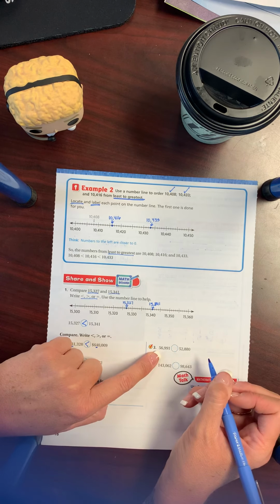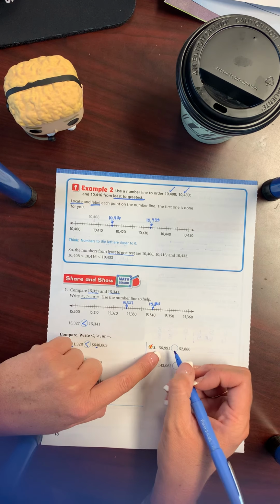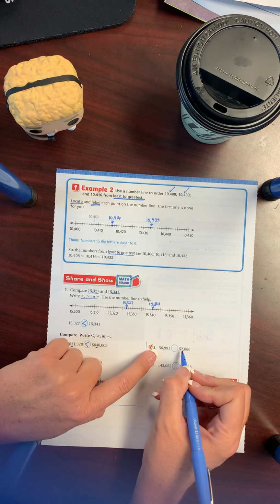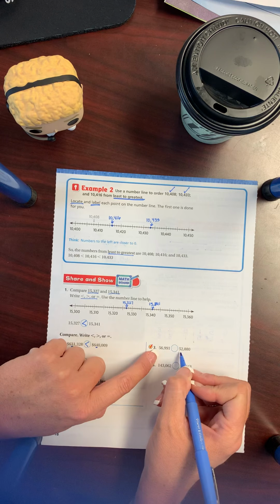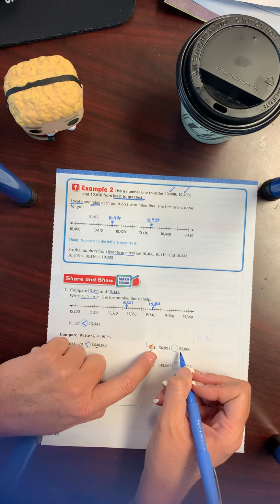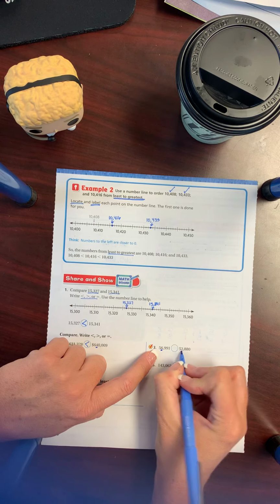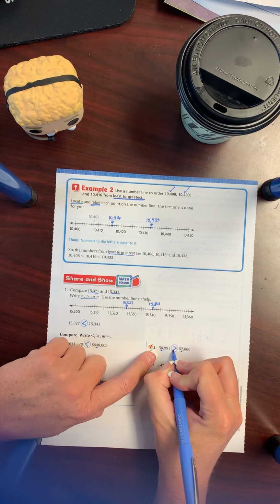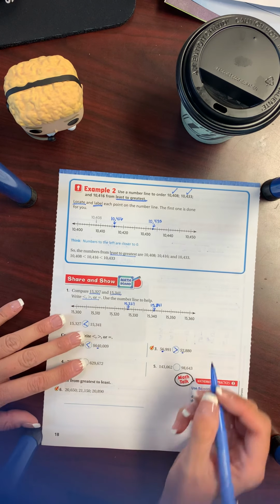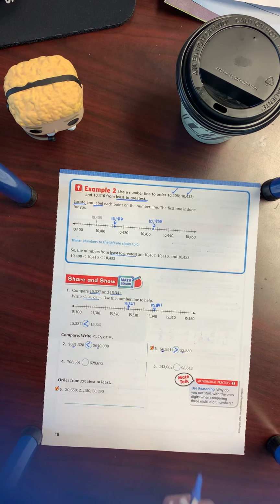So pause the video, then come back. Okay, so hopefully you said something about the 10,000s place being the same. They're both 5. But then the thousands place, there's a 6 and a 2. The 6 is greater than the 2. Therefore, 56,991 is greater than 52,880.